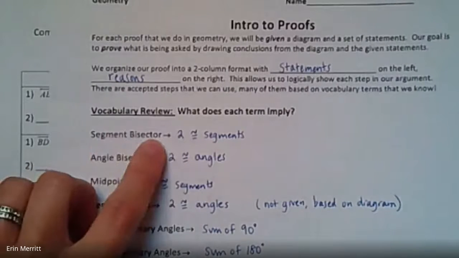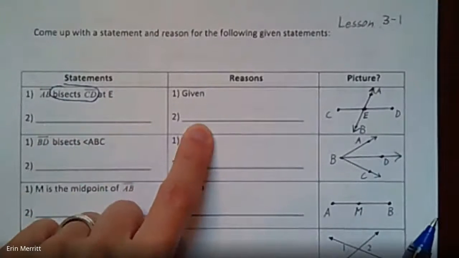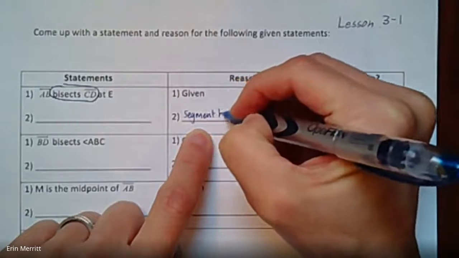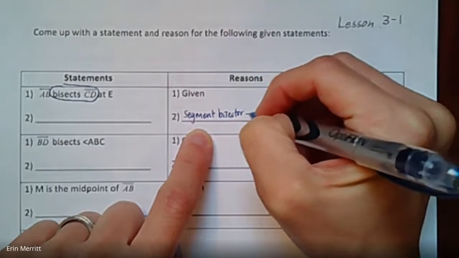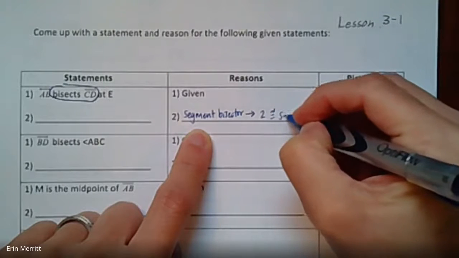So the second you see the vocab term, that vocab term is going to come right down here into the reason. So you're going to say segment bisector, and then implies two congruent segments.